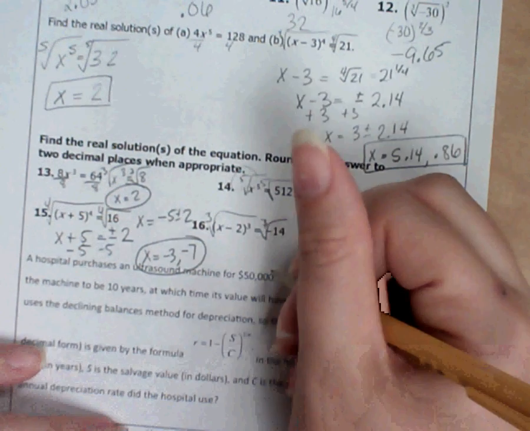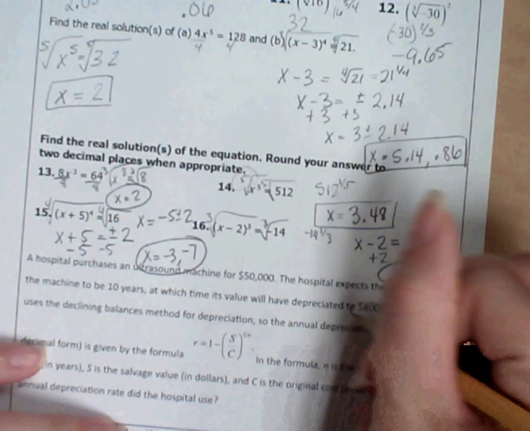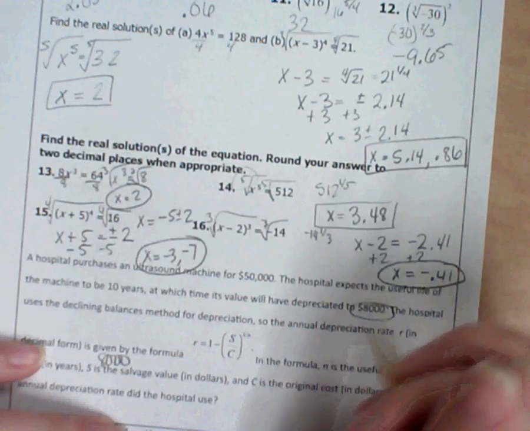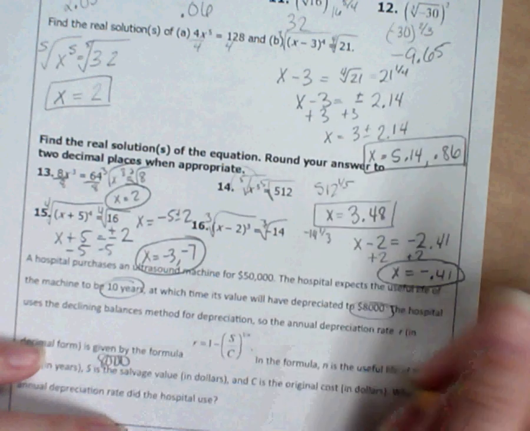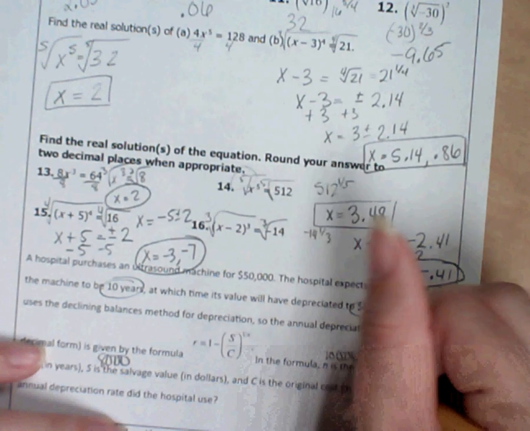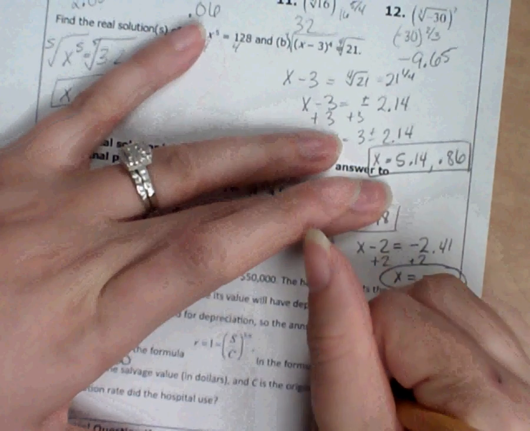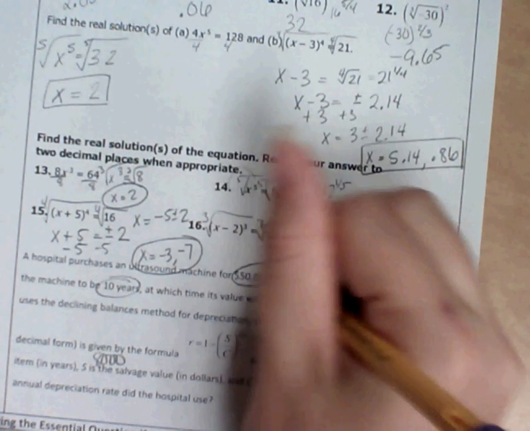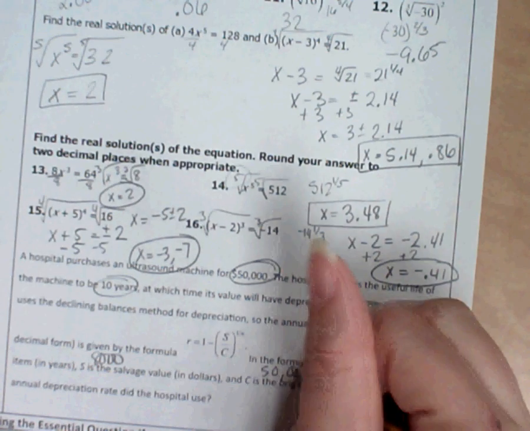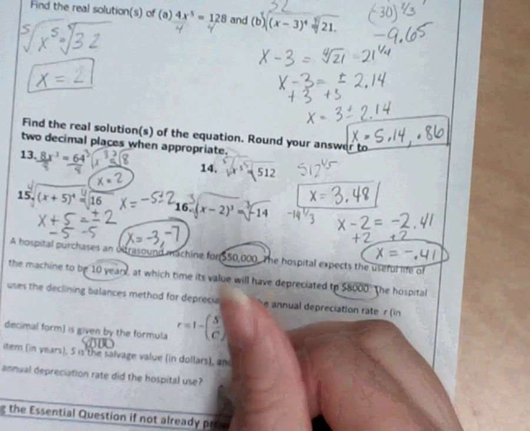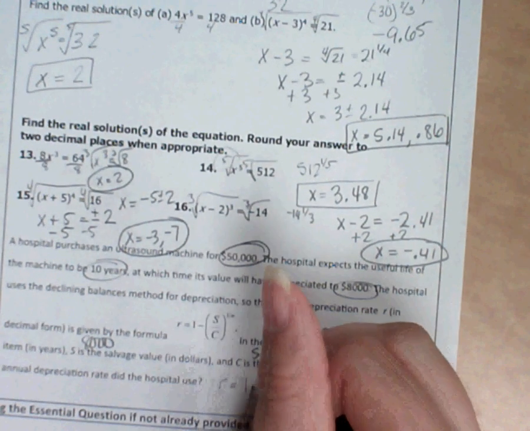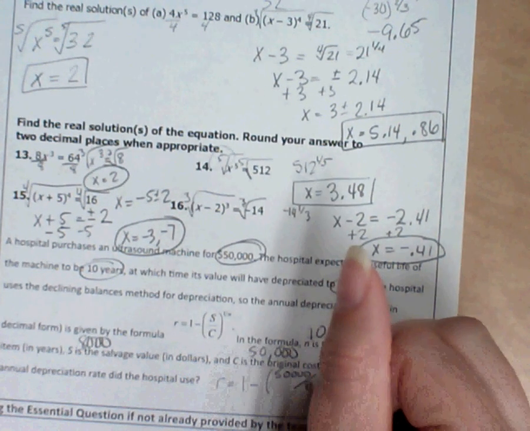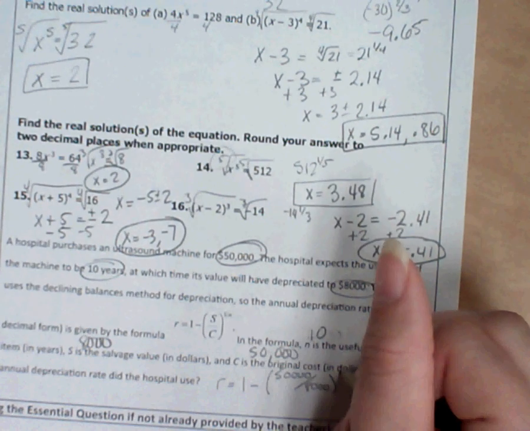So we know our salvage value is $8,000, that's our S. Its useful life is 10 years, that is our N. And our original cost is 50 grand. So when I type this into my calculator, I'm going to have R is equal to 1 minus 50,000 divided by 8,000 to the 1 over 10.